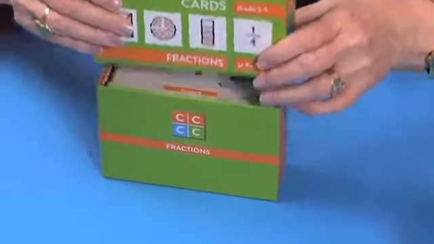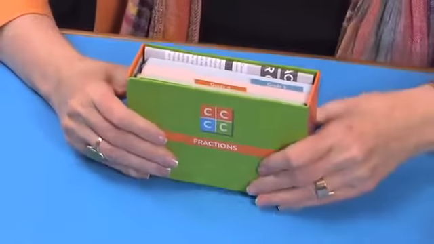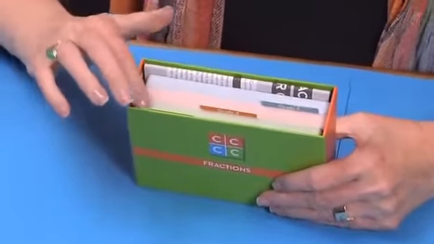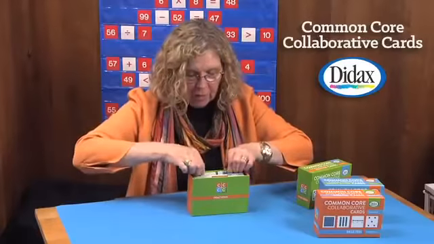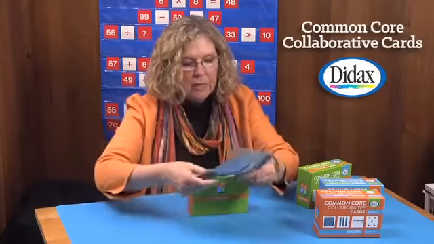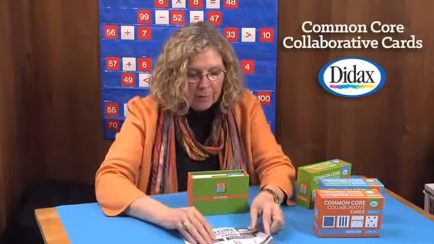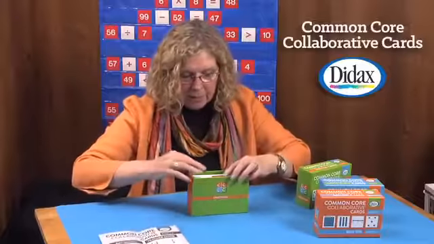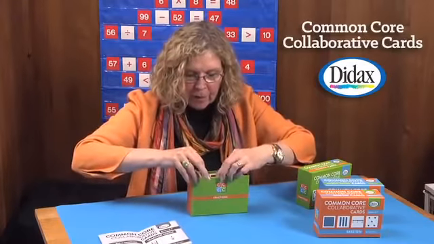All of them are set up in the same way. There's 40 cards inside, and they're divided by grade level. There's also an activity guide. Let's pull this out. There's an activity guide that explains the program, and this one has the answers to the questions on the cards, and a number of other things that we're going to talk about in a minute. But let me show you how they're divided by grade.